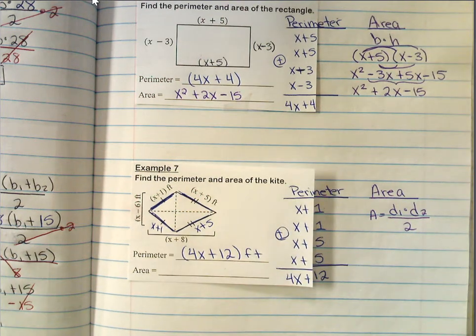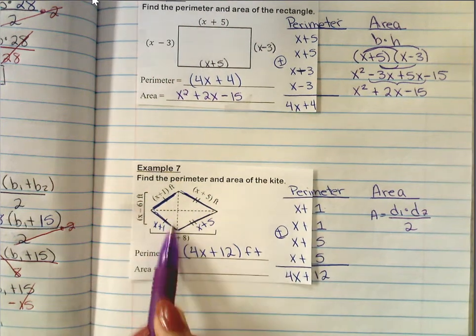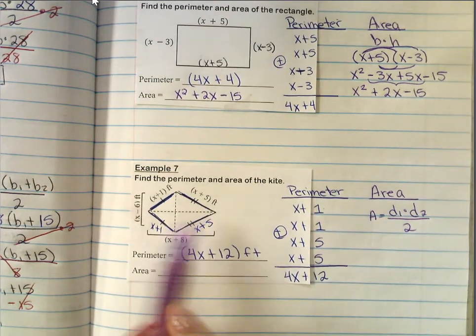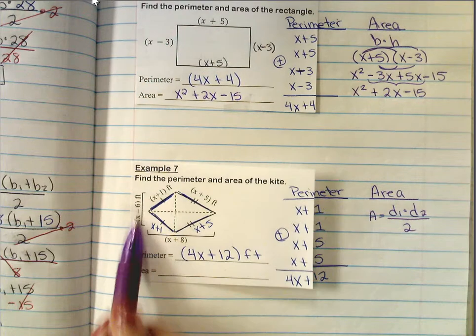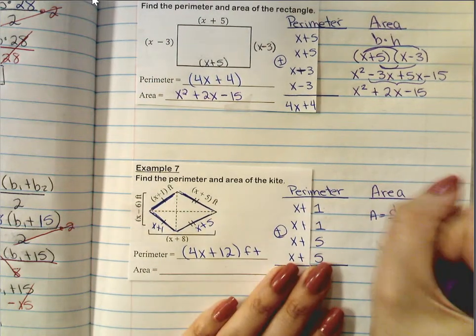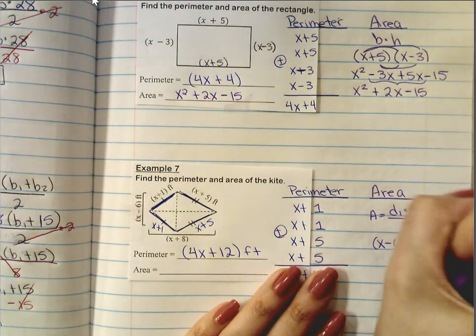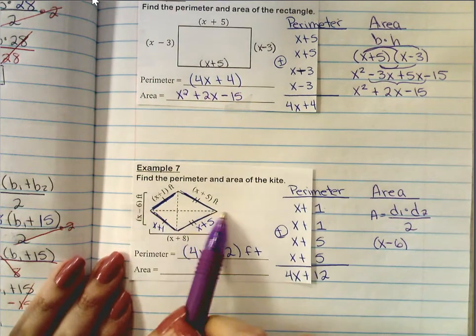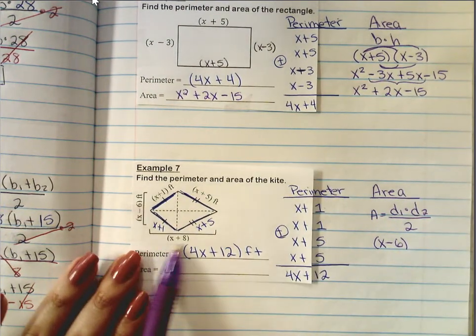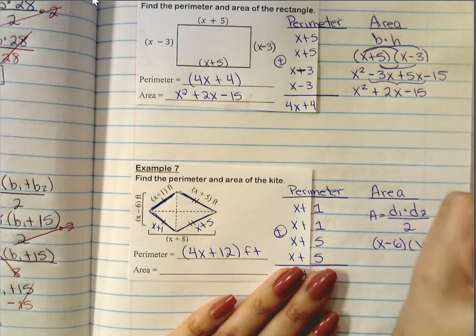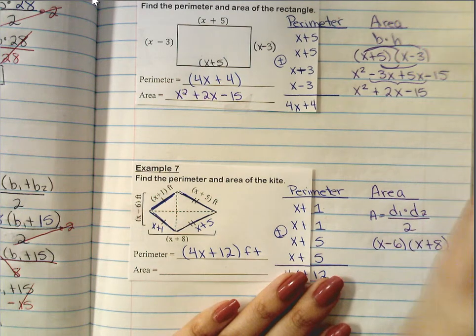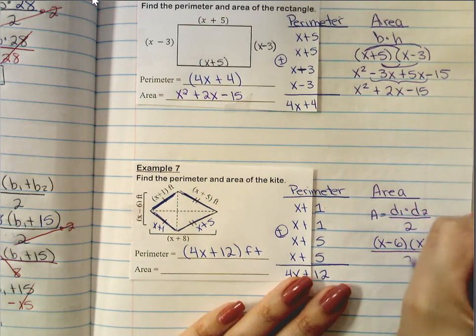So for this one, my diagonals are those dotted lines inside my shape. So the vertical diagonal is x minus 6. And then this horizontal diagonal, that one is x plus 8. And then divide by 2.